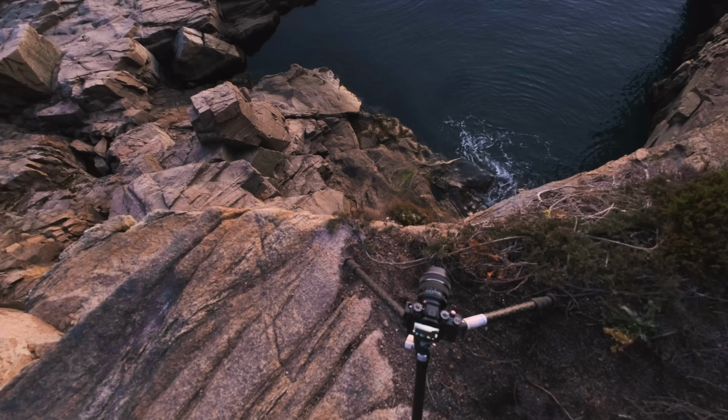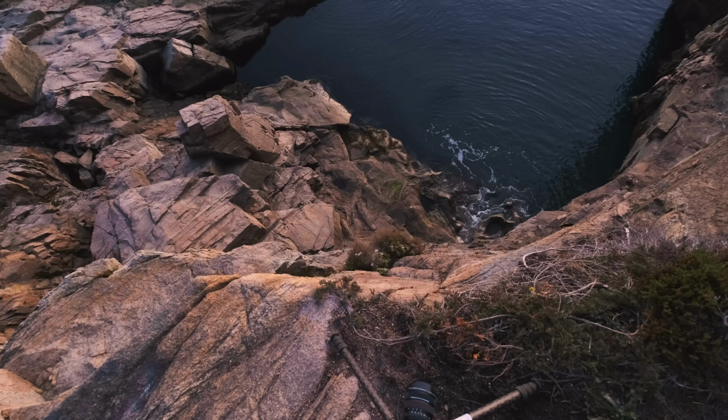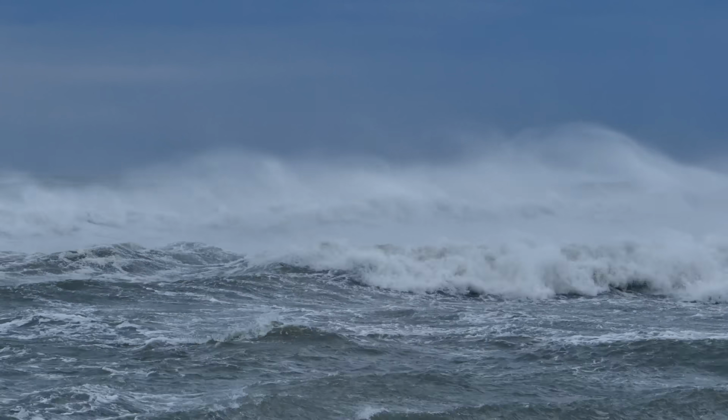So what helps me to determine exactly what shutter speed to use when I'm on location is to actually survey the scene. What is the water doing naturally? If you're photographing the ocean, if it's a stormy ocean, if it's big waves crashing against the coastline, that might be a good opportunity to use a fast shutter speed.